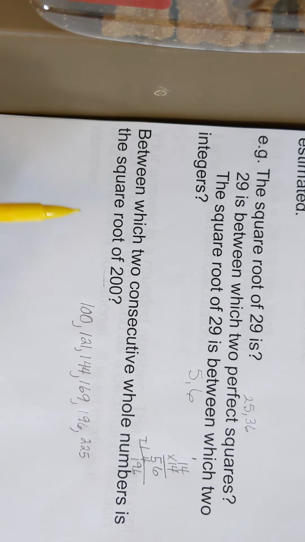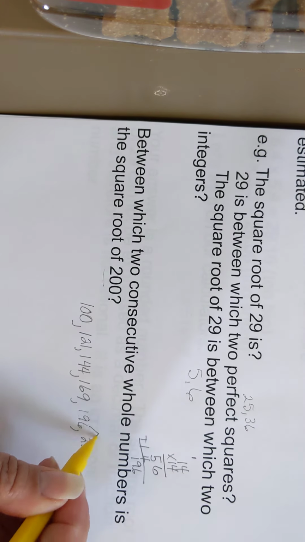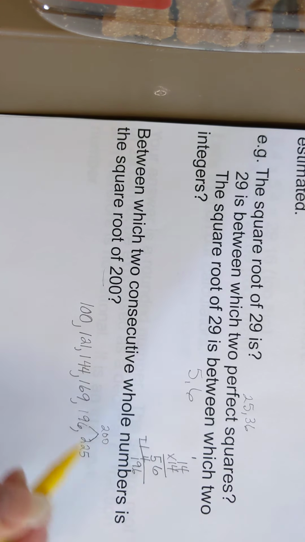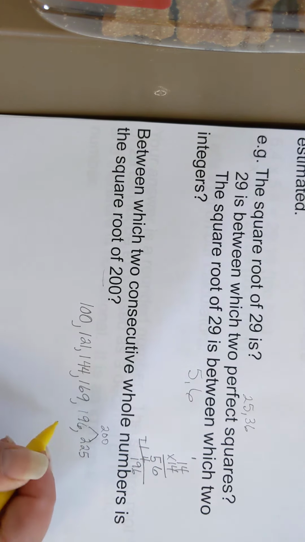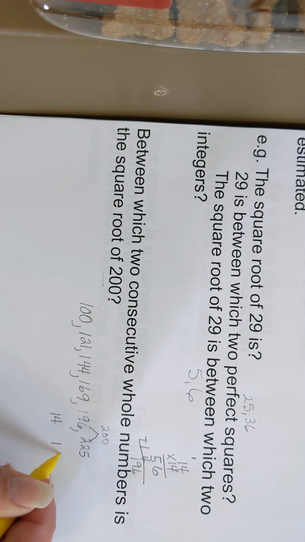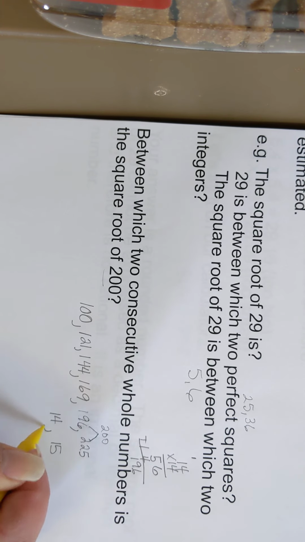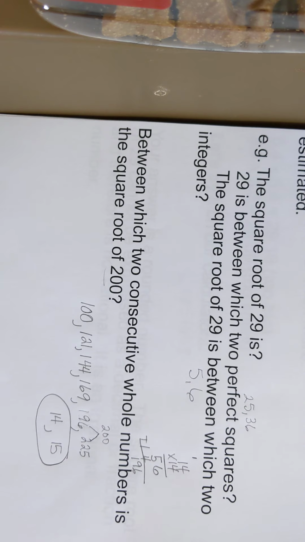So, between which two consecutive whole numbers is the square root of 200? So 200 is between these two numbers. What was the square root of 196? Well, I had to figure that one out. It was 14. The square root of 225 is 15. So my answers are going to be 14 and 15.